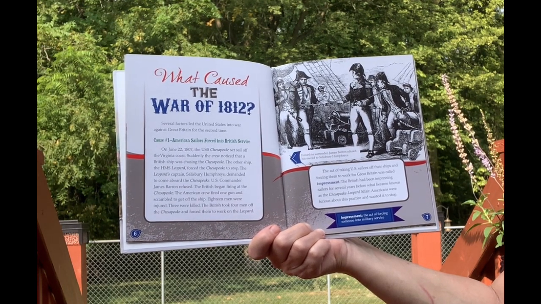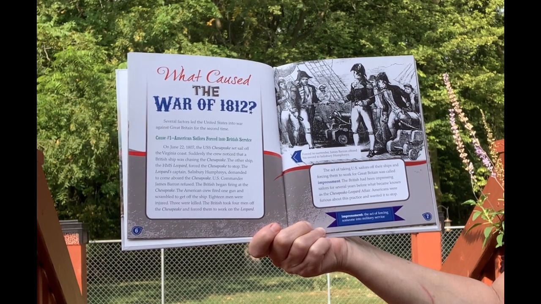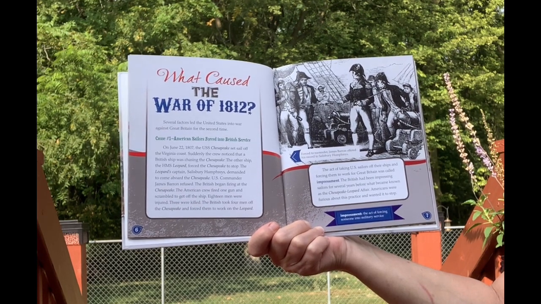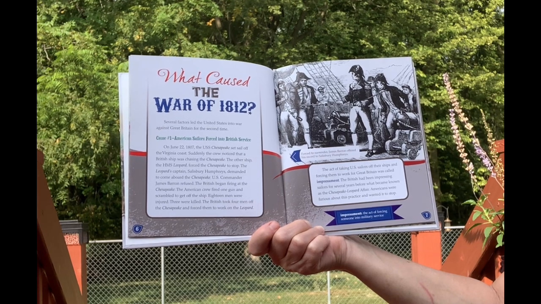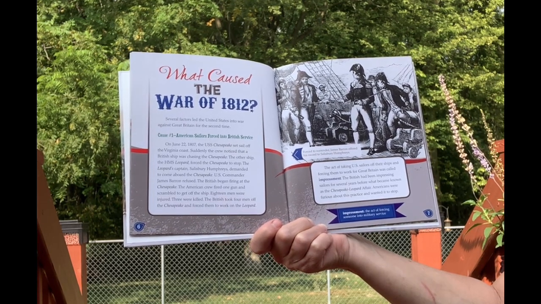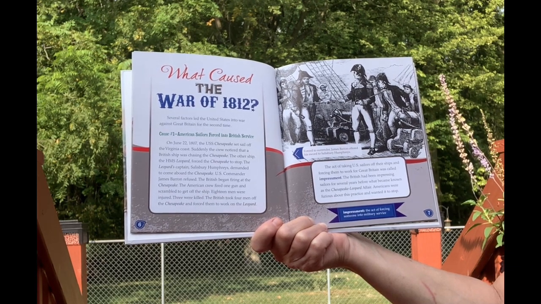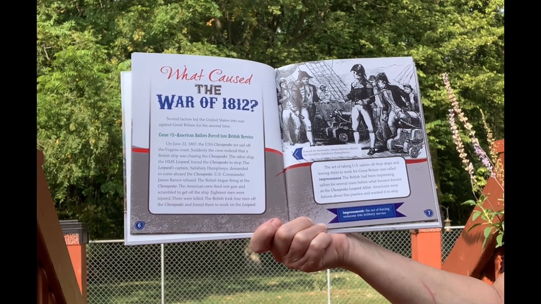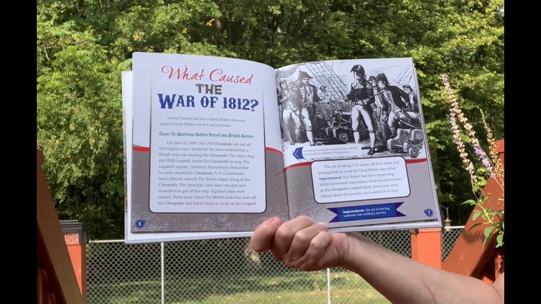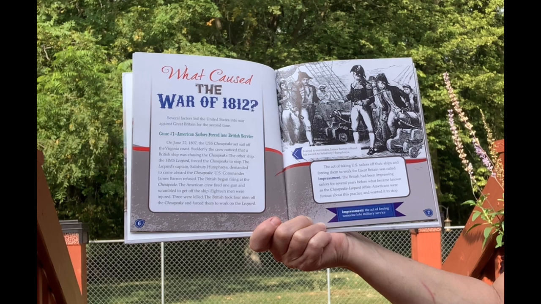On June 22, 1807, the USS Chesapeake set sail off the Virginia coast. Suddenly, the crew noticed that a British ship was chasing the Chesapeake. The other ship, the HMS Leopard, forced the Chesapeake to stop. The Leopard's captain, Salisbury Humphreys, demanded to come aboard the Chesapeake. U.S. Commander James Barron refused.